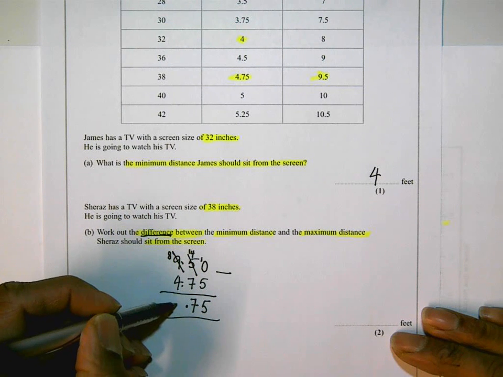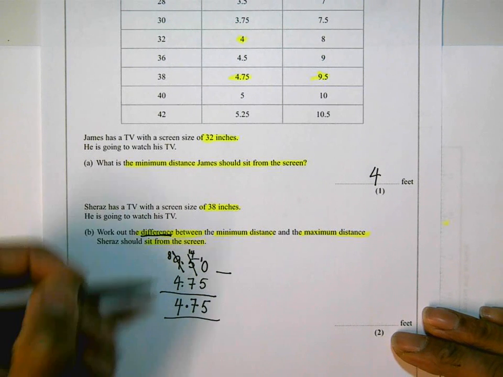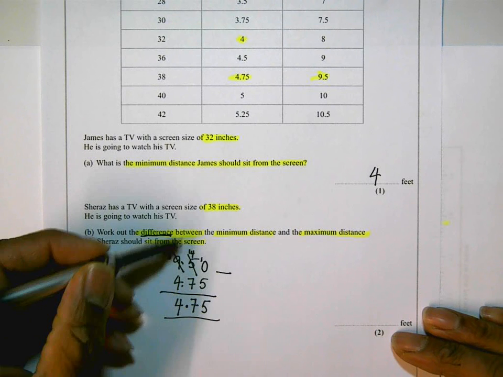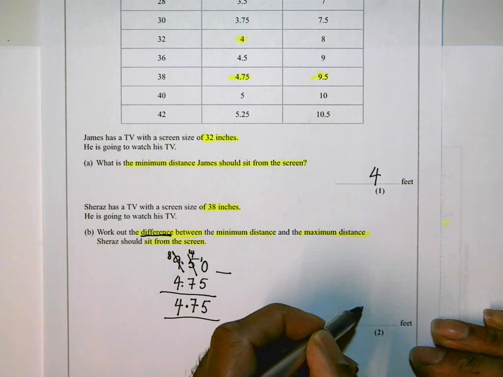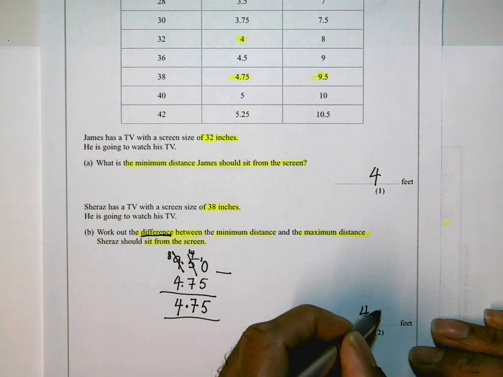So just rewind this if you want to see how I've done the subtraction again, but take your time with the subtraction. The difference between the maximum and minimum is 4.75 feet.